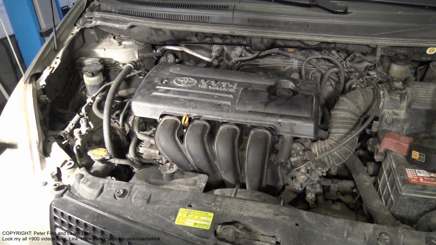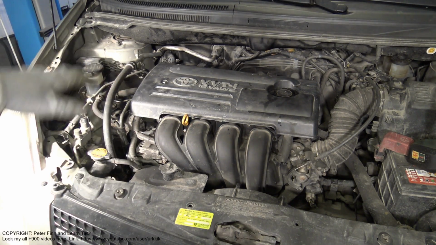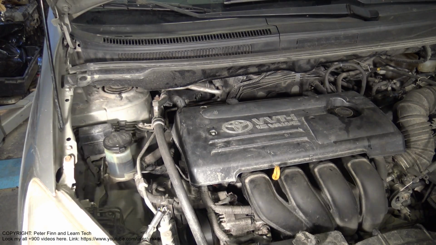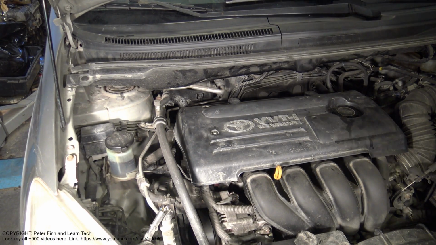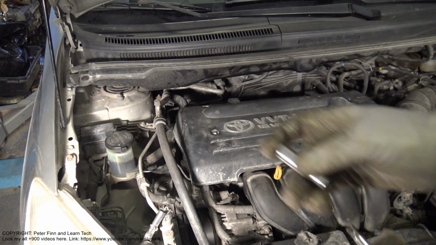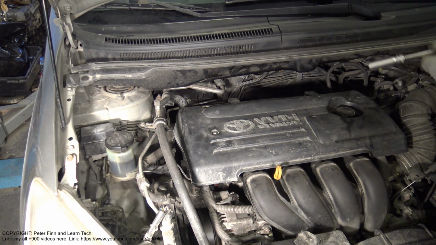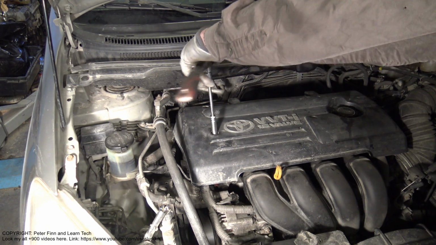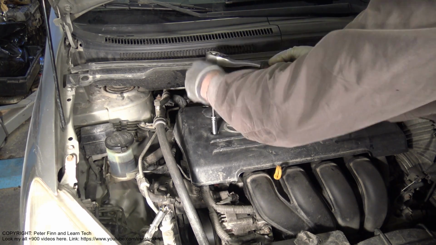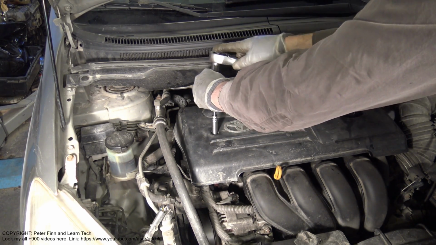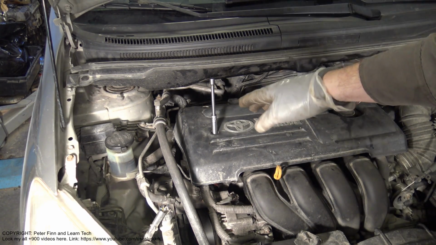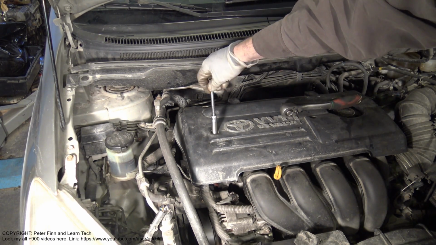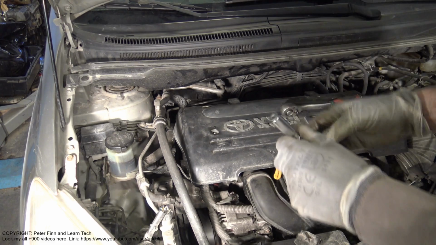Okay, and now we are in the engine area, and the first step is to take this plastic cover away, and for that job I need a 10mm socket and wrench. Now I have placed my wrench here, and in that position I open. There's one bolt and a second one here, and now it's loosened, and I rotate.